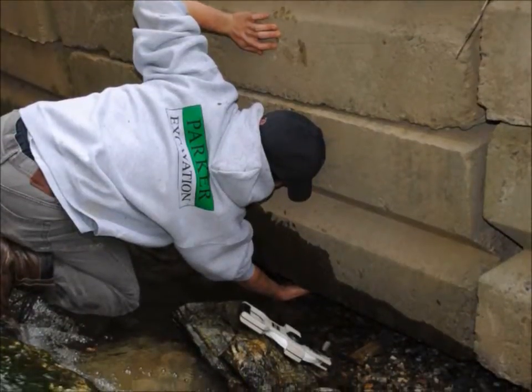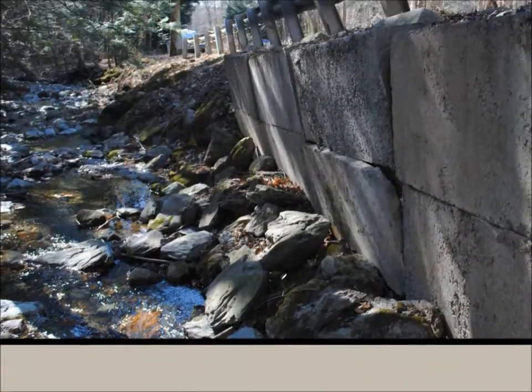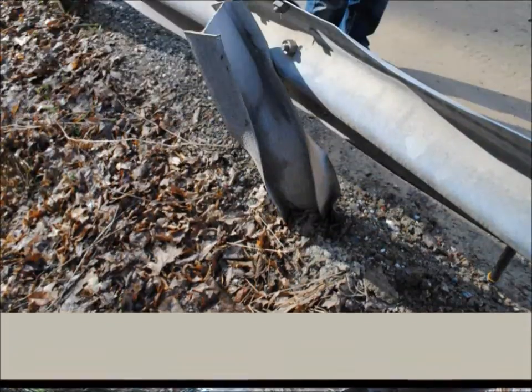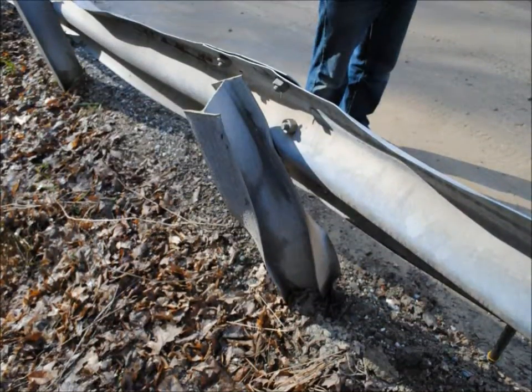Soil is eroding from under the retaining wall, as can be seen in this photo, and some of the individual blocks are deteriorating, causing debris to fall in the unnamed tributary which runs along the retaining wall. The guardrail which borders the wall is also in need of replacement. As you can see here, the rail has been struck by a vehicle, causing the buckling of some of the posts.